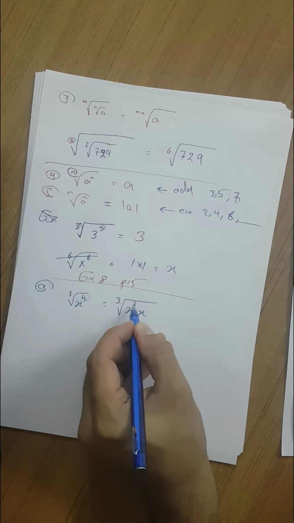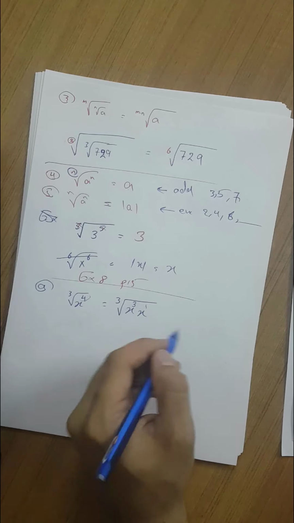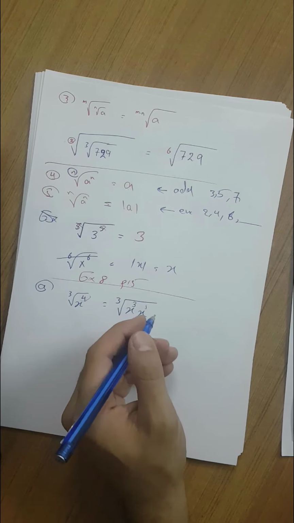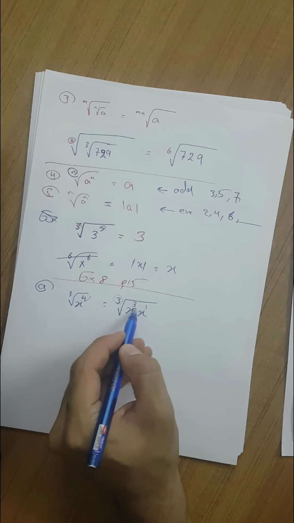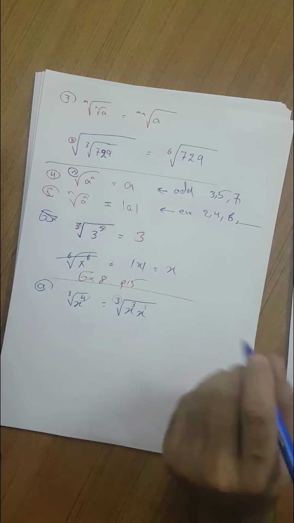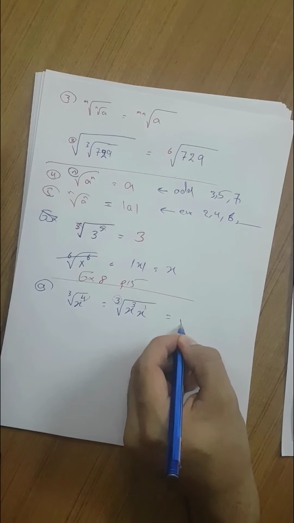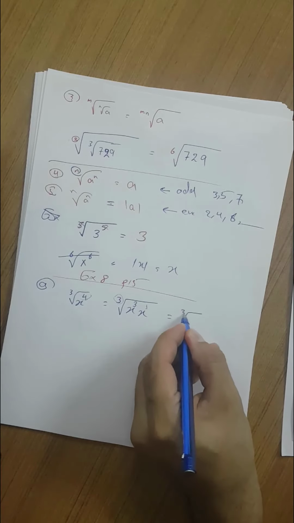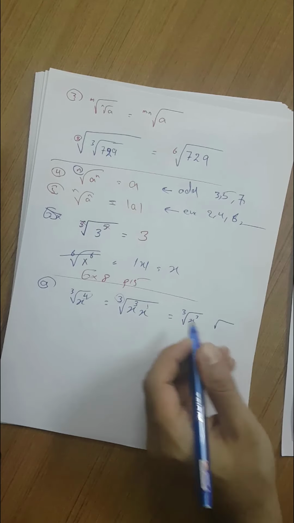Why 3 by 1? Because I know 3 plus 1 is equal to 4. Why will we not change it to 2 by 2? Because here I have a cubic root, I want to separate x to the power 3, cubic x. That's why. So in that case, we will use the first rule for properties of radicals, or roots.